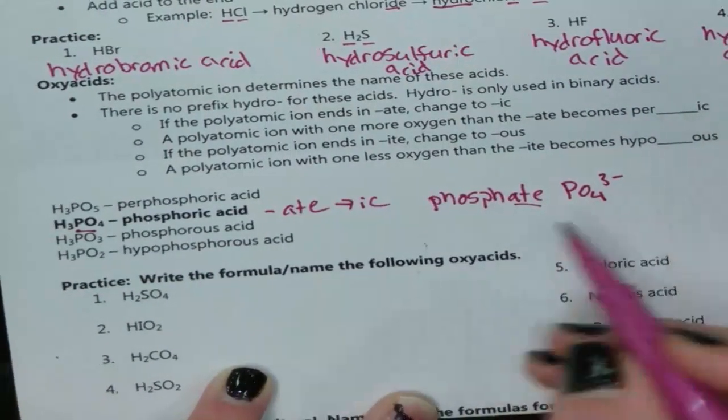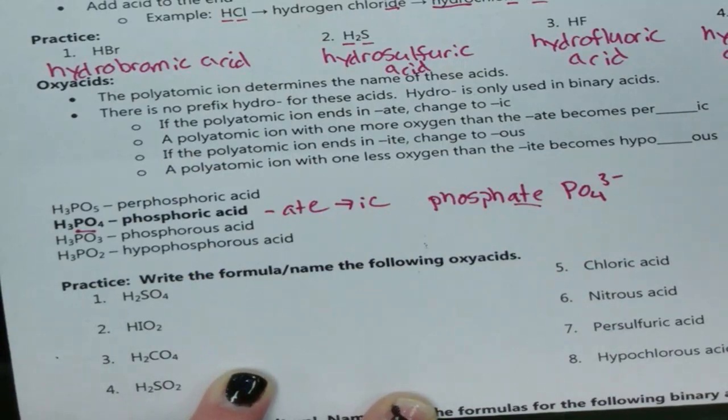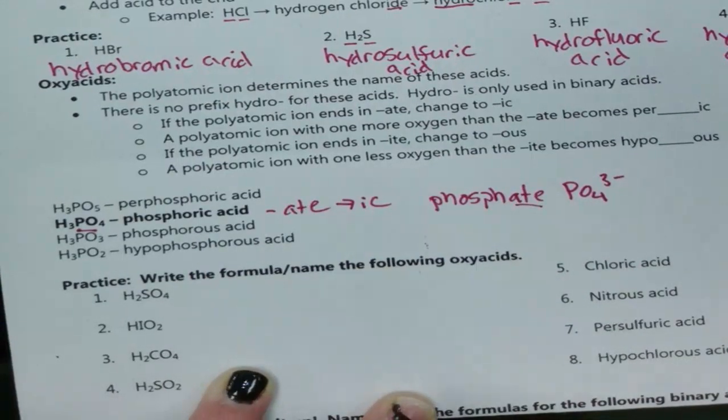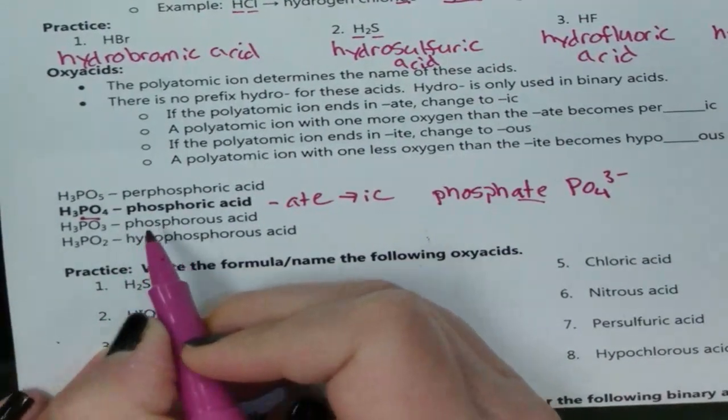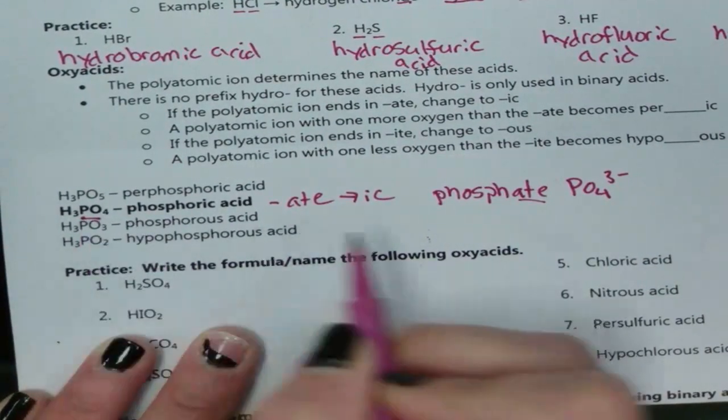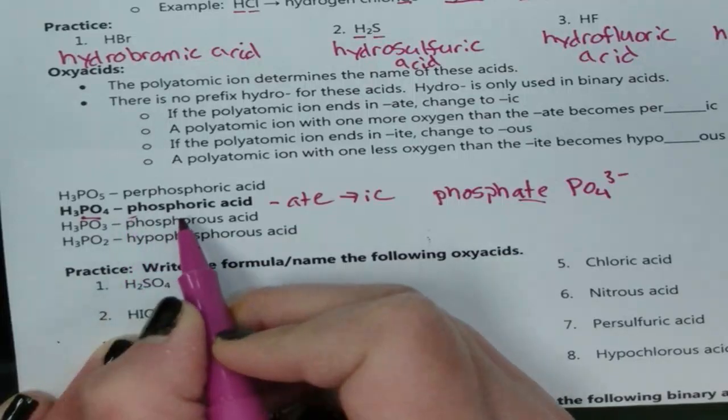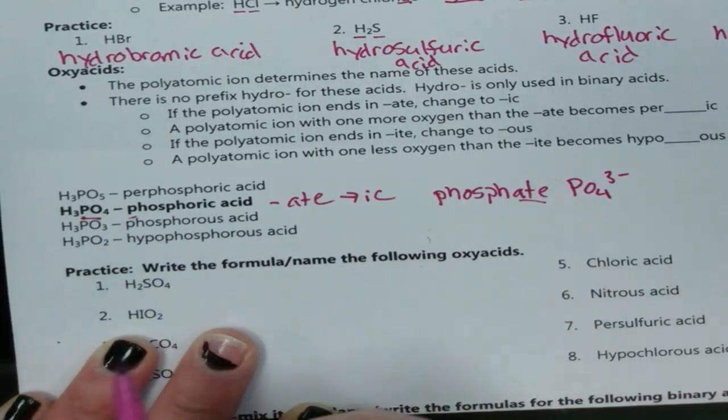All right, so the -ate becomes the -ic. So in an oxyacid, you're going to look for the polyatomic ion. We don't put in a hydro. We simply name, instead of phosphate, it becomes an -ic, so phosphoric. And then we add in the term acid.